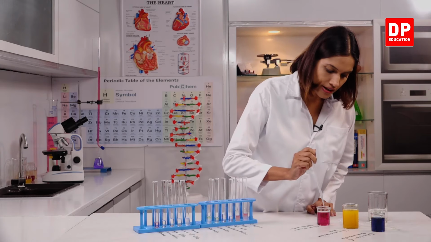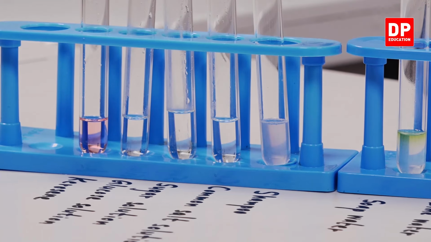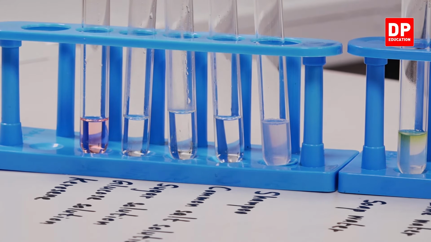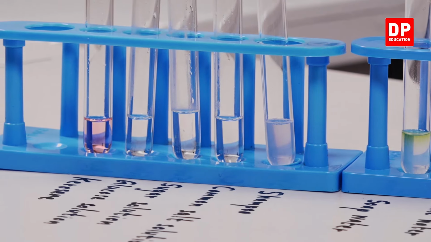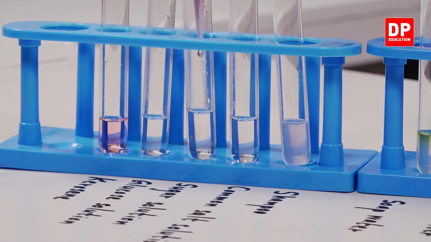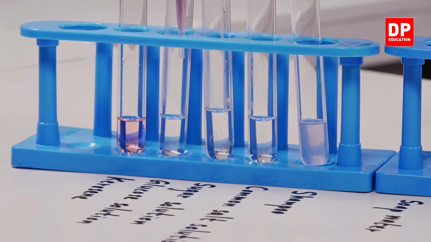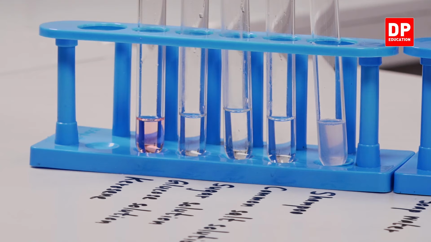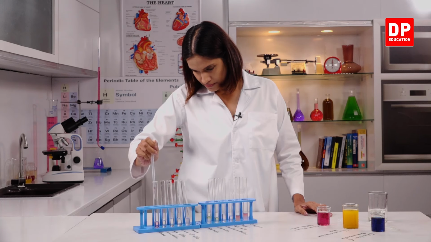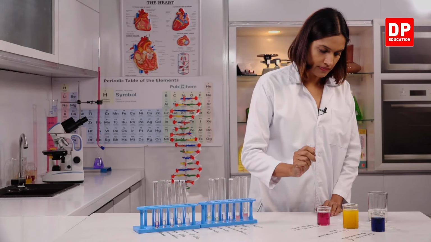And then finally I am going to add the shoe flower boiled water to common salt solution, sugar solution, glucose solution, and to kerosene. Right.